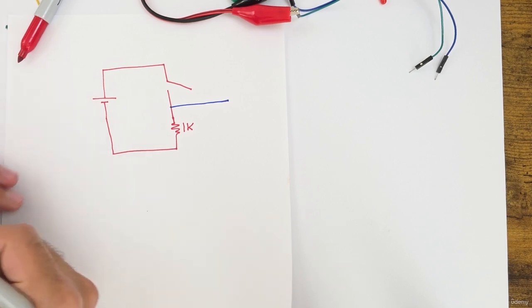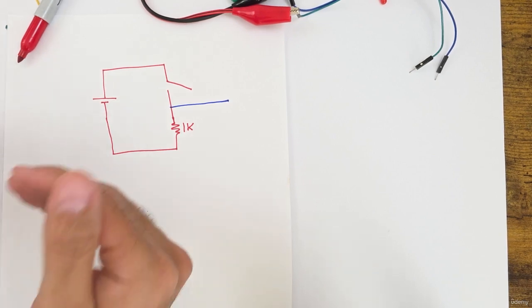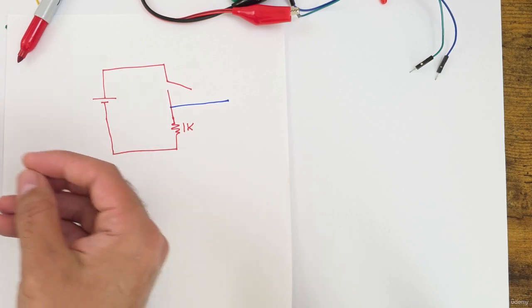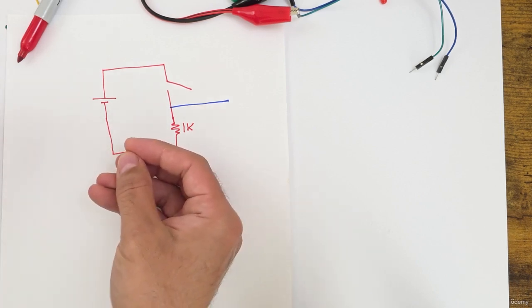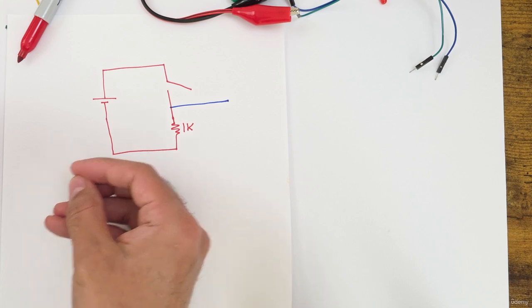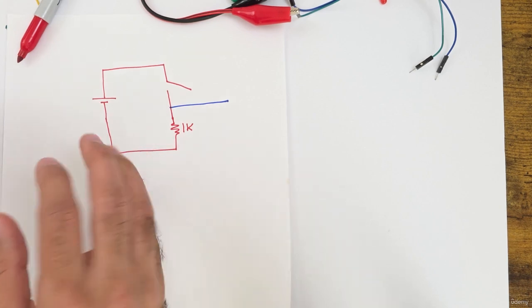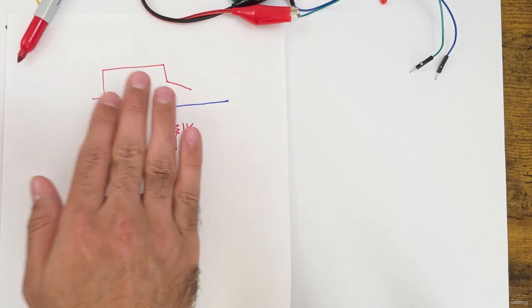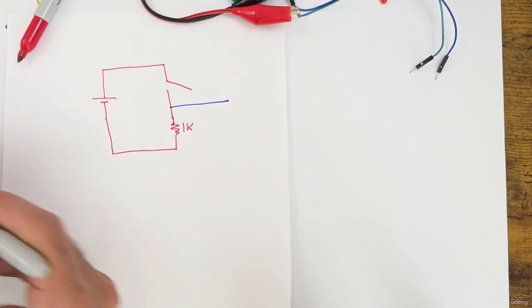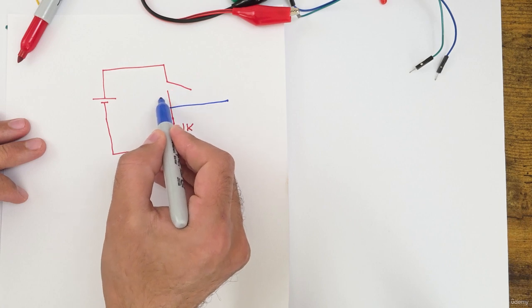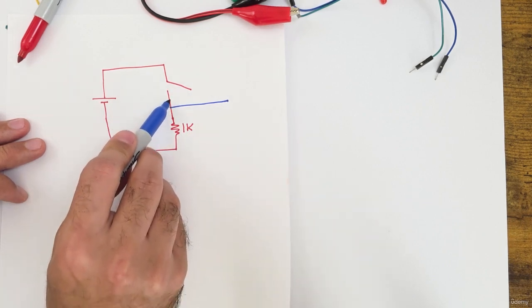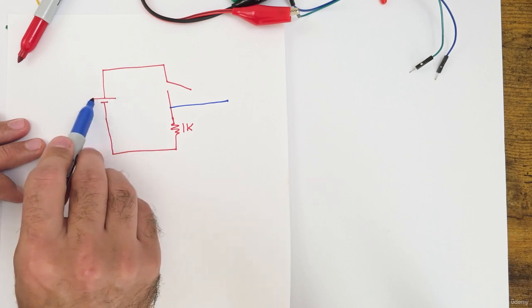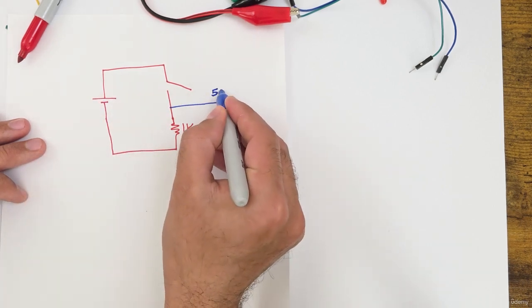Okay? The output of this point will be either 5 volts or 0. Logically, or theoretically, we say 5 volts is equal to logic 1, and 0 volts or the ground is equal to logic 0. So I need you to differentiate between the theoretical logic values and the actual hardware values. If we close this switch, then this point will be directly connected to the positive side of the battery, and the positive side means 5 volts.